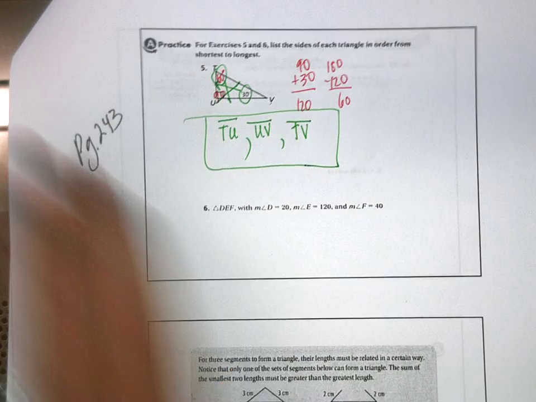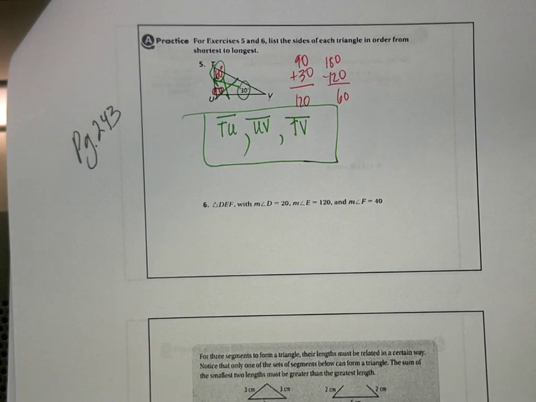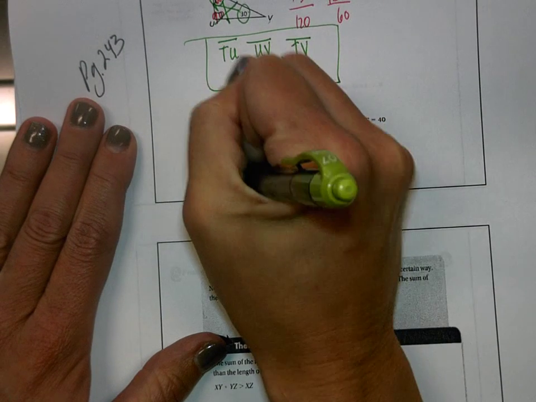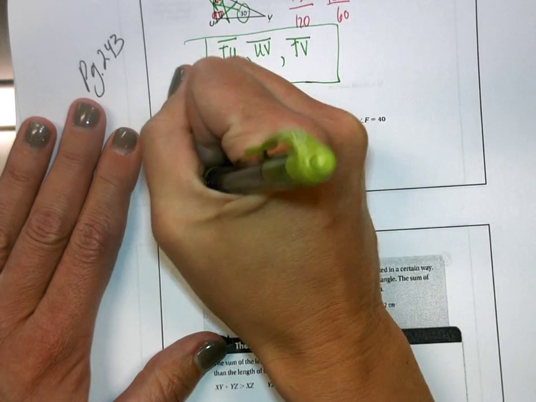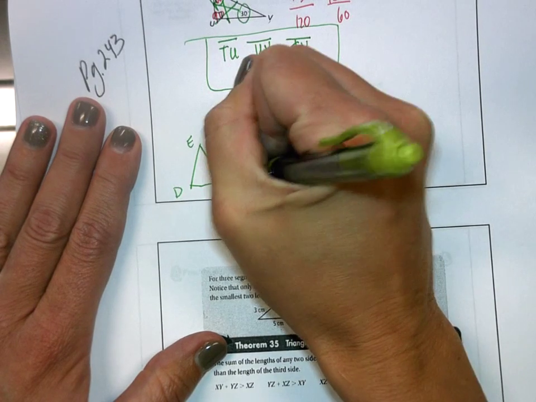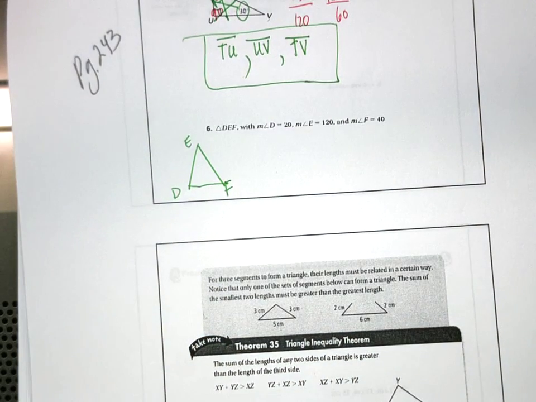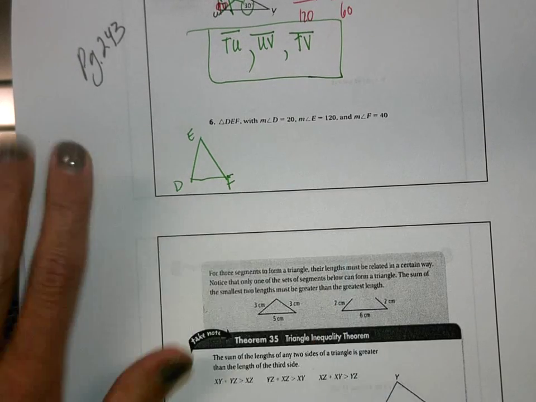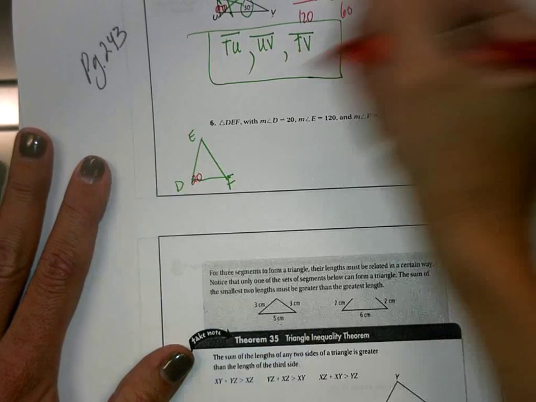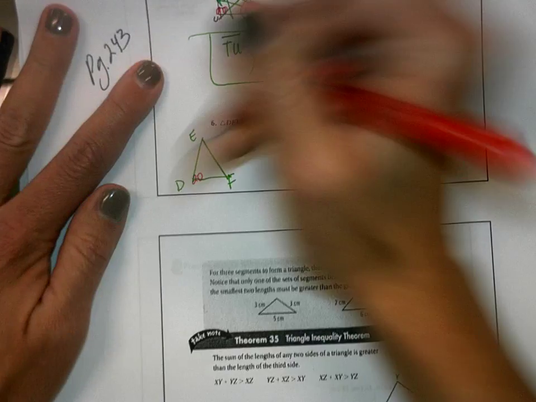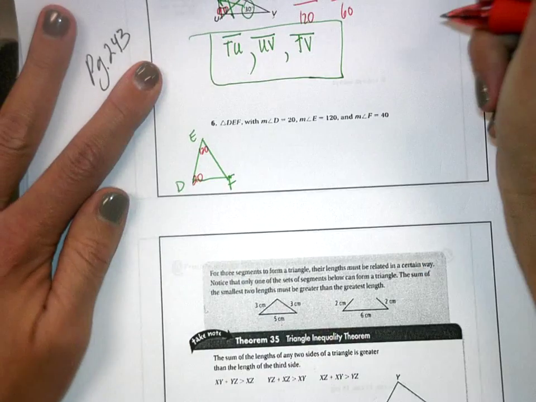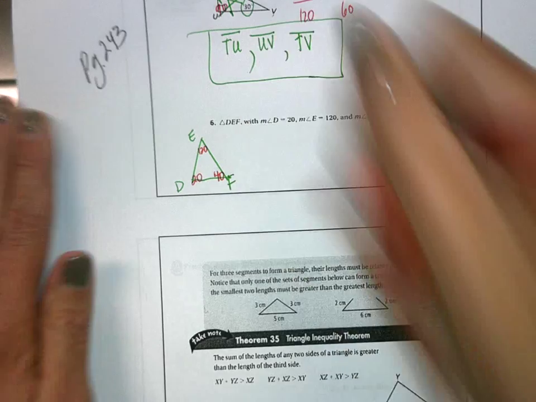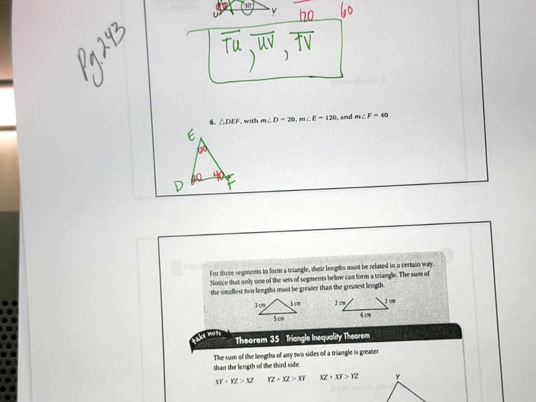All right, 6. What will I need to do? Very good. Draw the triangle. Okay, and we have D, E, F. Make sure you label your triangle. Measure angle D is 20. E is 120 and F is 40. Okay, so again, smallest to largest.